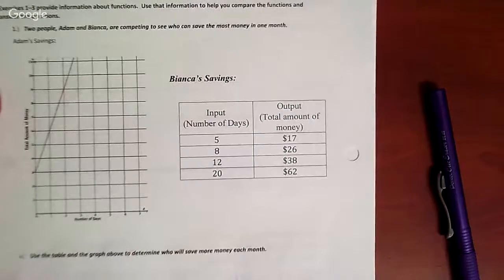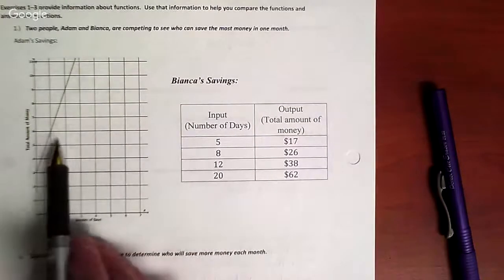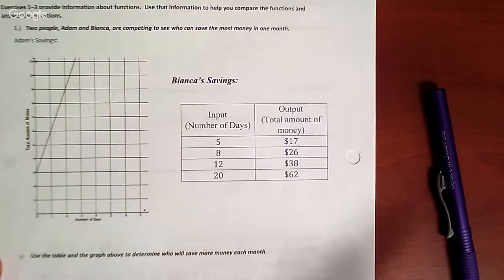So next, here we have two people, Adam and Bianca, and they're competing to see who can save the most money in 1 month. Here's Adam's savings, and here is Bianca. It says use the table and the graph above to determine who will save more money each month.